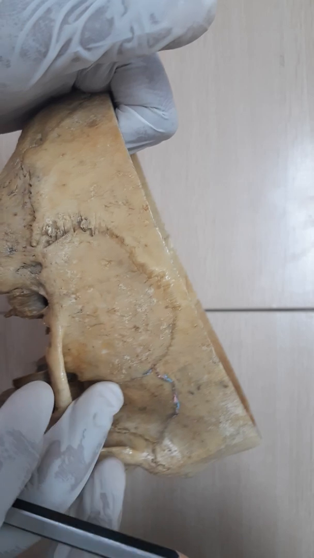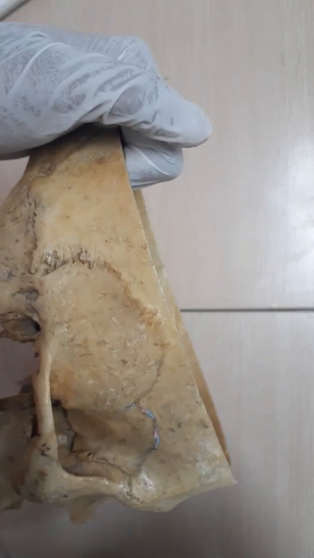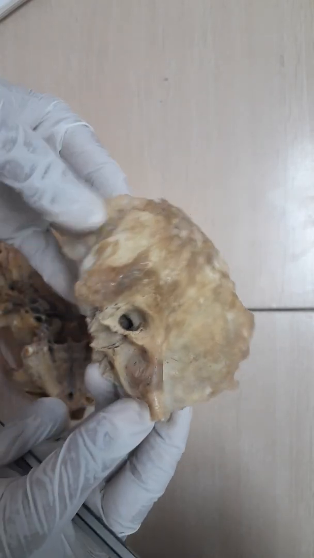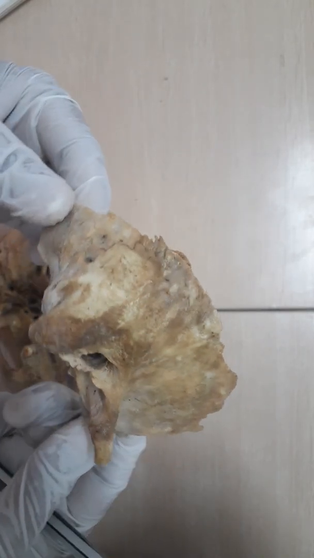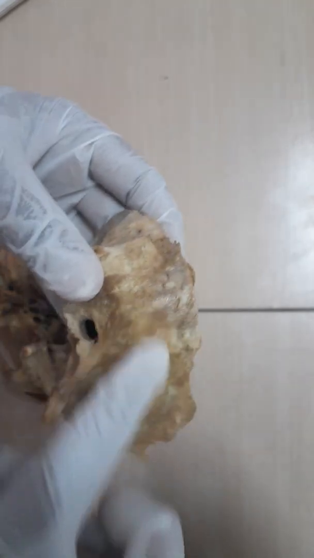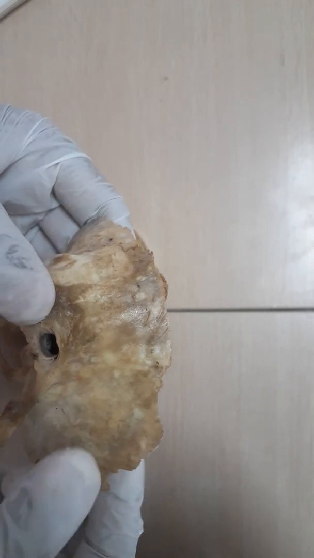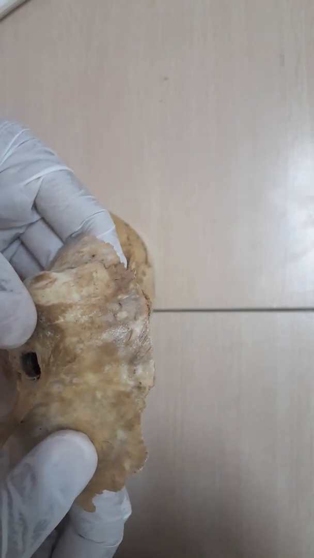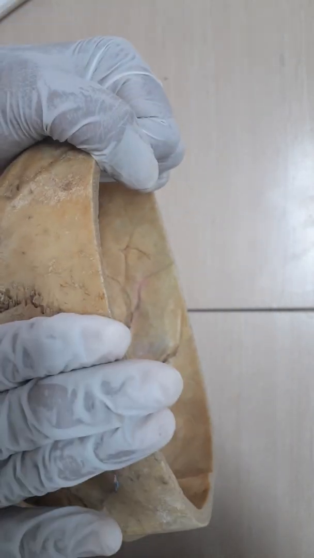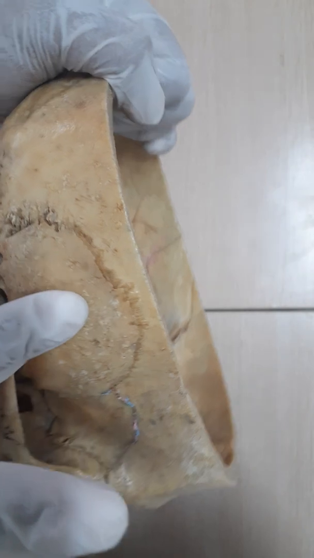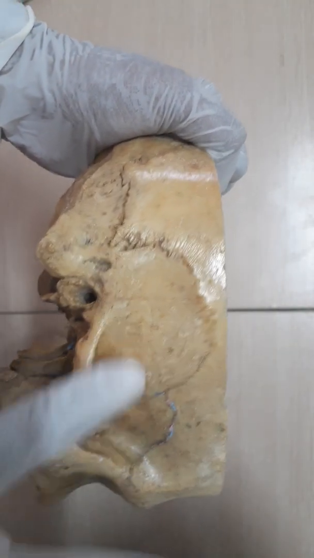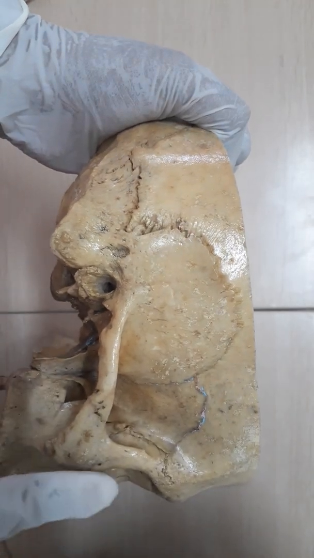So if you see the squamous part, it is thin. Here you can see the individual temporal bone. We have removed only the temporal bone here. So this is the squamous part, and we are going to talk about the squamous part. It is a thin translucent plate of bone which projects upward and forms the side wall of the skull, and it also forms the floor of the temporal fossa. You have already studied the temporal fossa and infratemporal region.